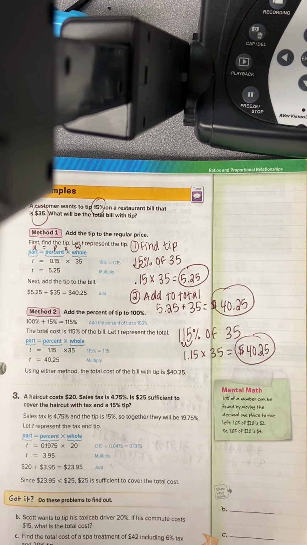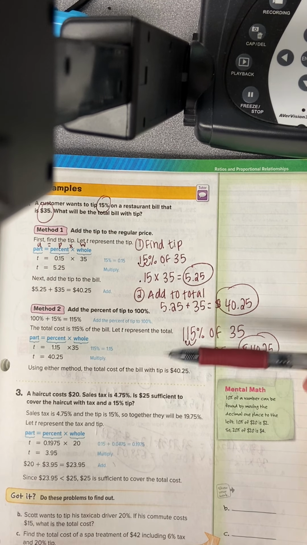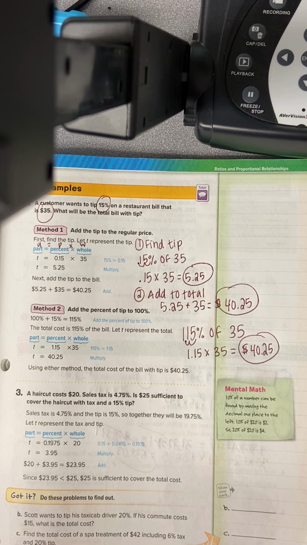So let's look at adding another step to this because a lot of times you're going to have tax and then tip on top of that. Like if you go to a restaurant or haircuts, some nail salons, just depending on different places that you go. Maybe you might be getting tires on your vehicle or something like that. So a haircut costs $20. Sales tax is $4.75. Is $25 sufficient to cover the haircut with tax and a 15% tip?